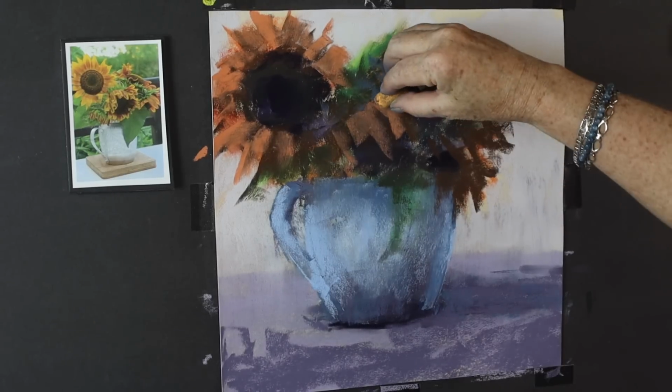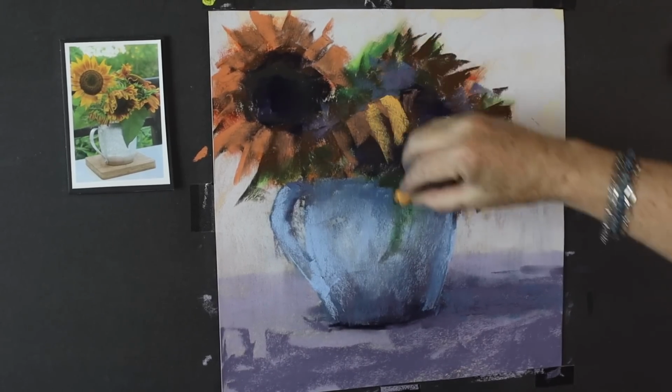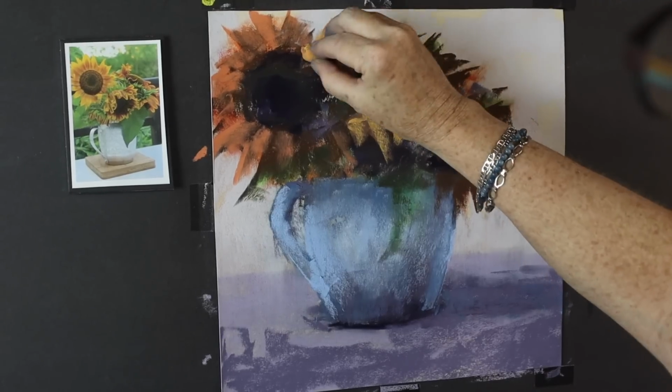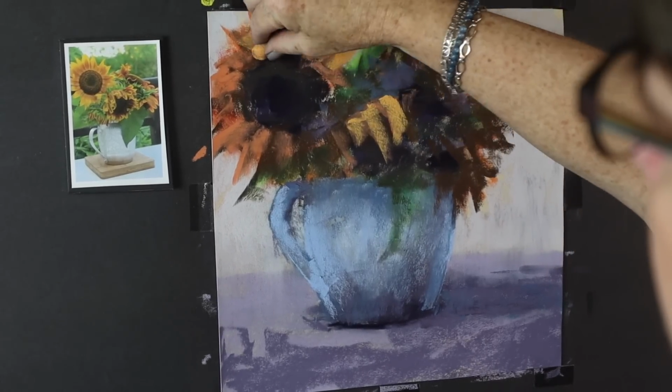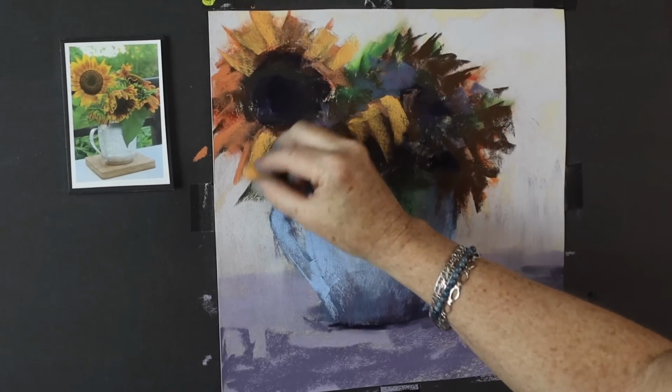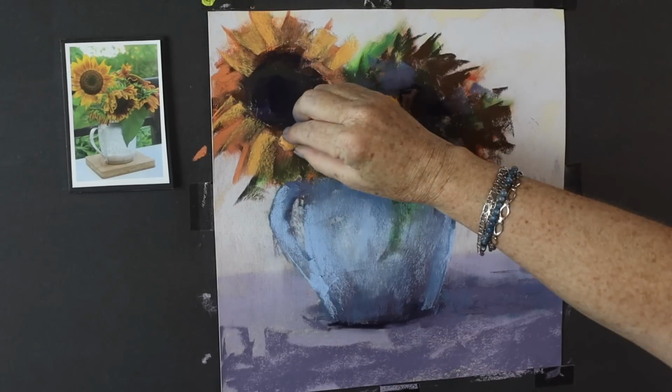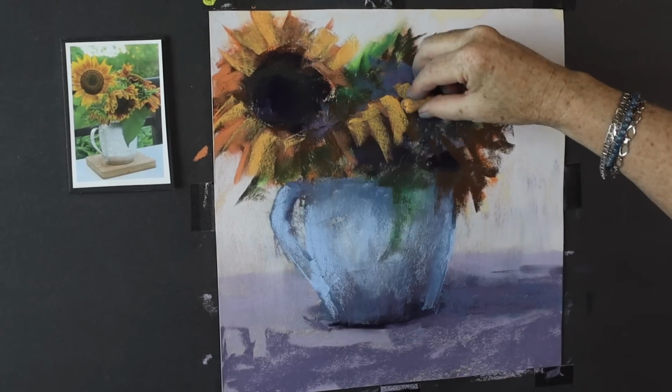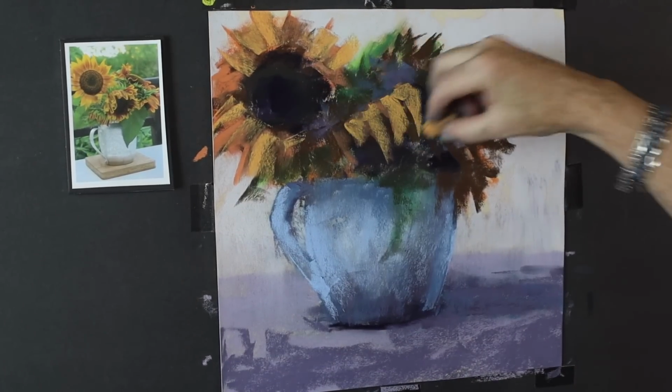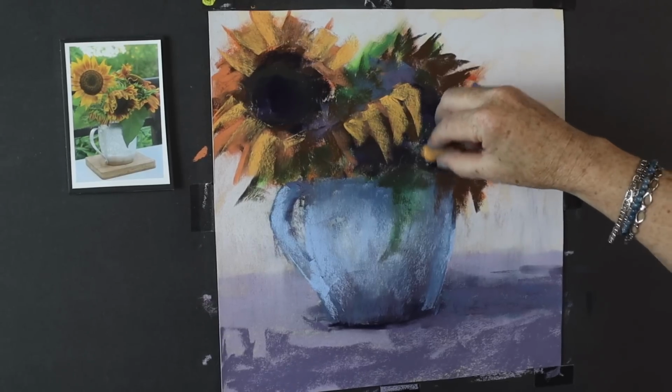That was a little too pale for me, too peachy. So let's go with a little more of a yellow orange. That was a little bit too, I don't know. No, that didn't do it for me. This one's better.